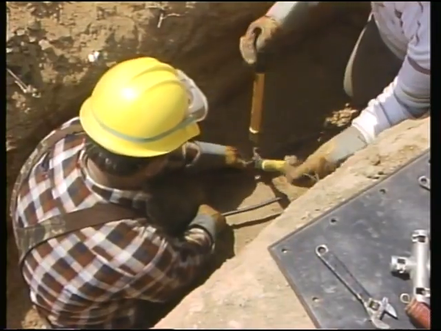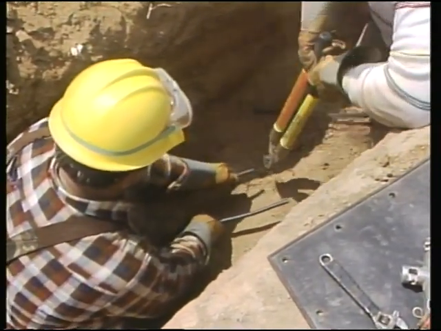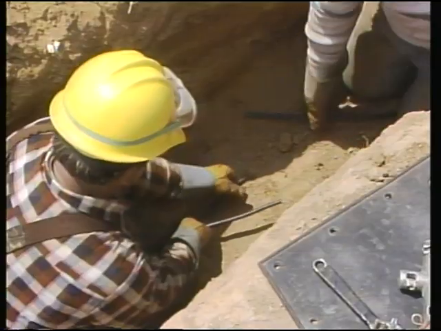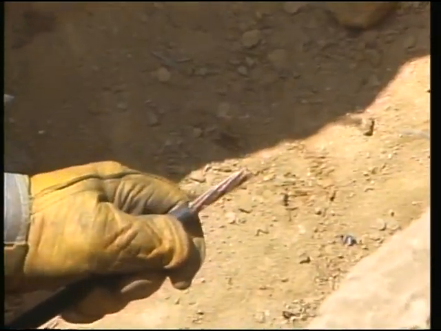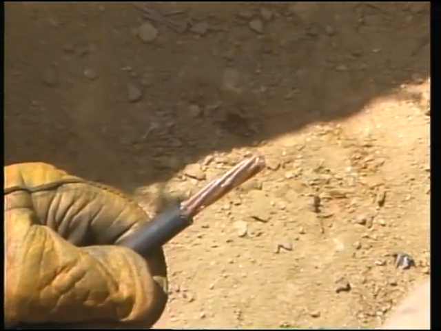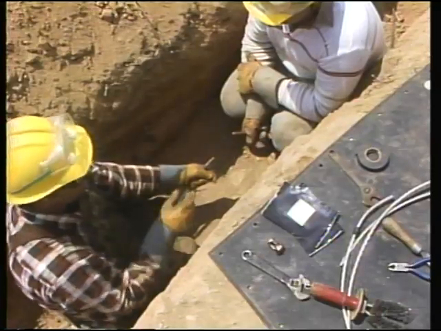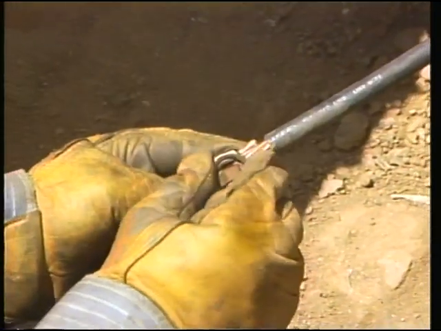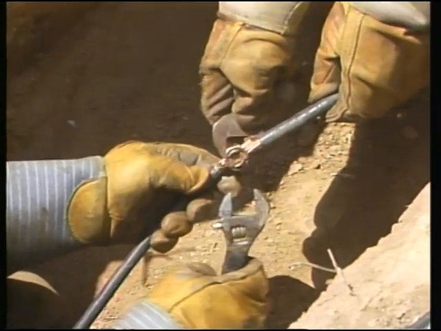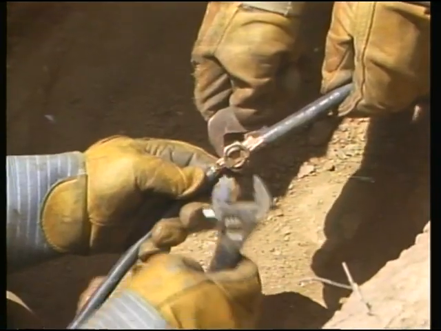To apply the split bolt, the cables are first cut so that they overlap the width of the connector. Then the insulation is removed from each cable, far enough back to allow room for the connector installation. The connector is then placed over the cable ends, hand tightened, and then more firmly secured with a wrench.